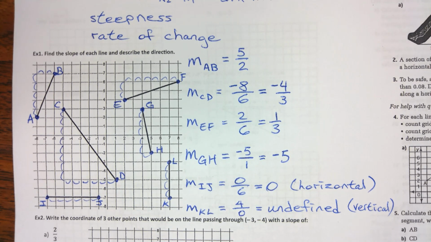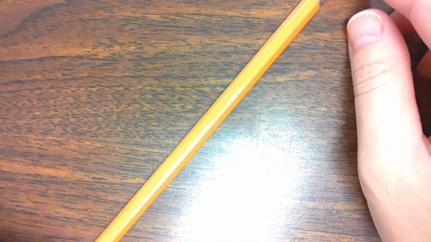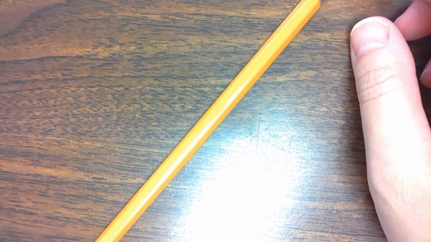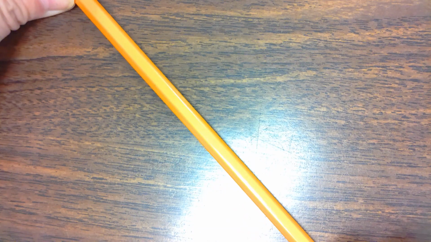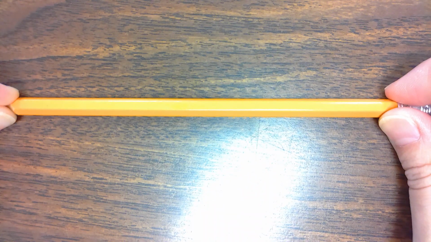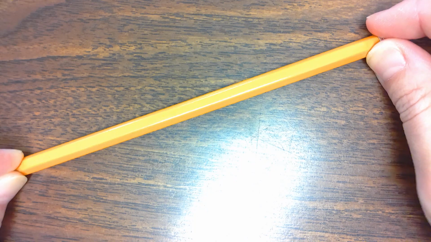Okay, so let's do a quick little check to see if you guys actually understand it. Okay, so let's say I have a line that goes this way. Positive, negative, 0, undefined. Positive. This way. This way. Okay, everyone as well. Okay, like this. Negative. It's still a little tilted.